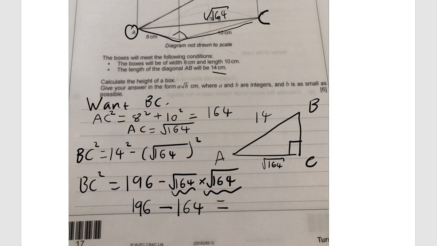So I've got to do 196, take away 164, which is, I should be able to do it in my head, 32. Should have been quicker than that. So BC squared equals 32. So to get BC, I'm going to do the square root of 32.